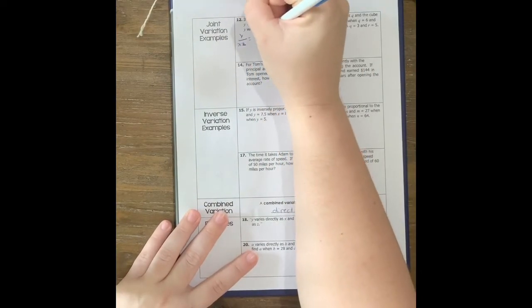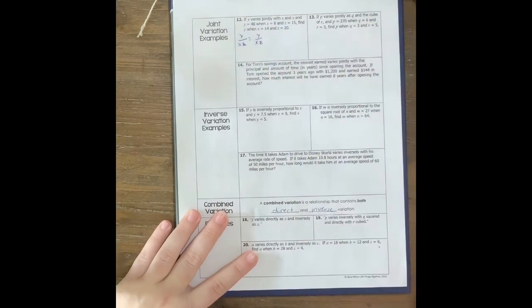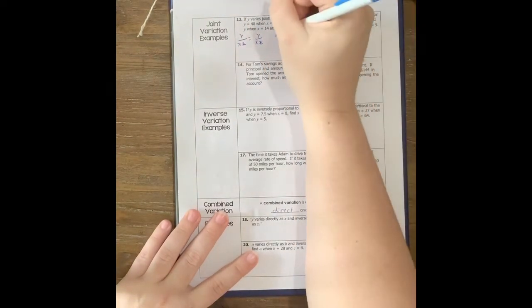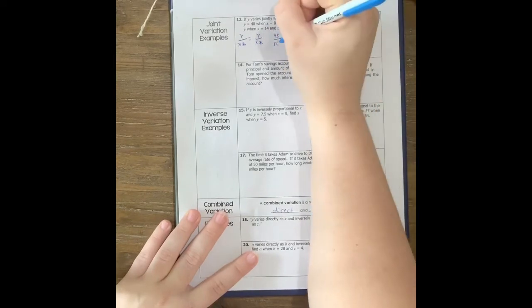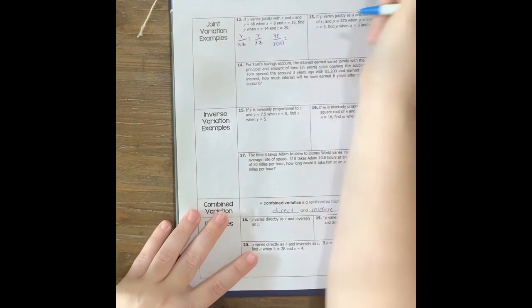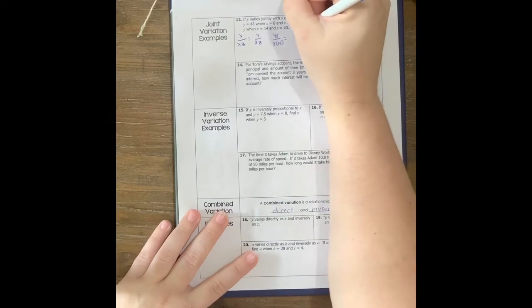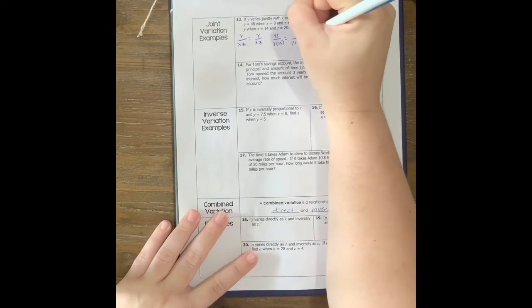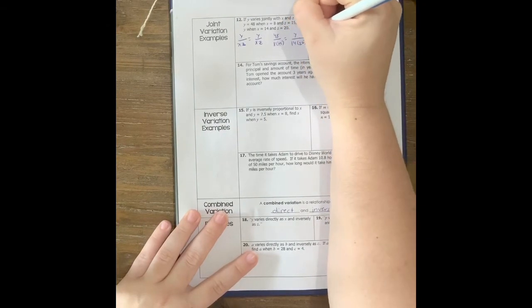Okay, so this is Y over XZ equals Y over XZ. So on this first one, it would be 48 over 8 times 15. And then we're trying to find Y when you have 14 times 20.